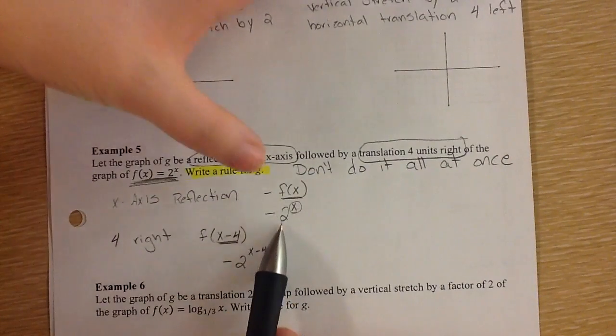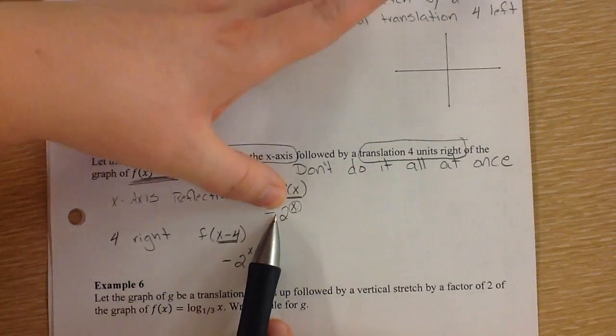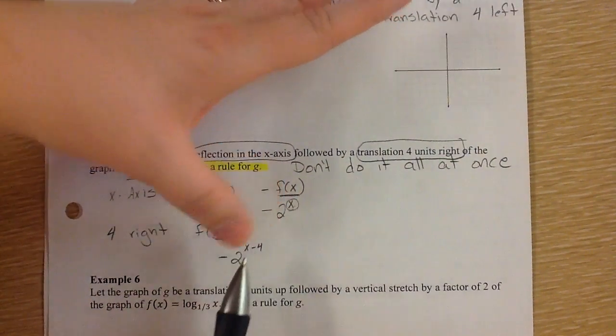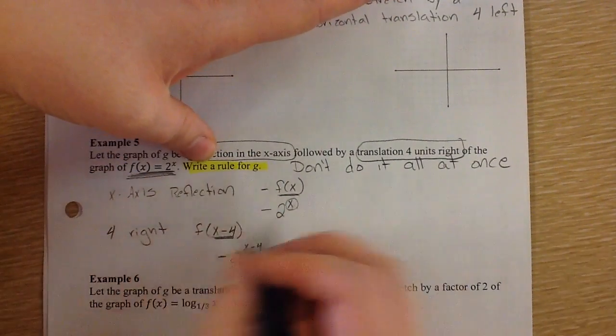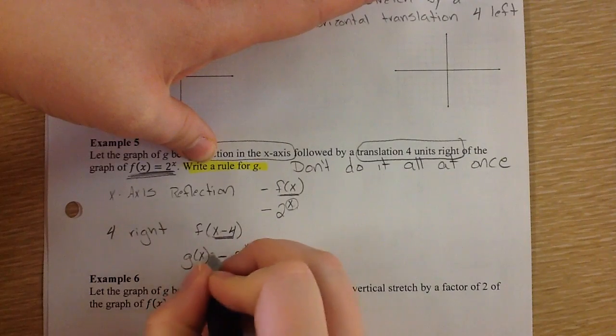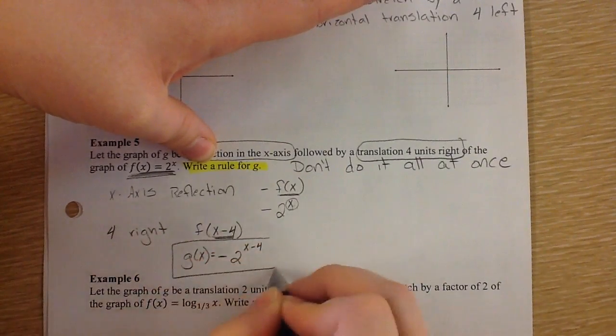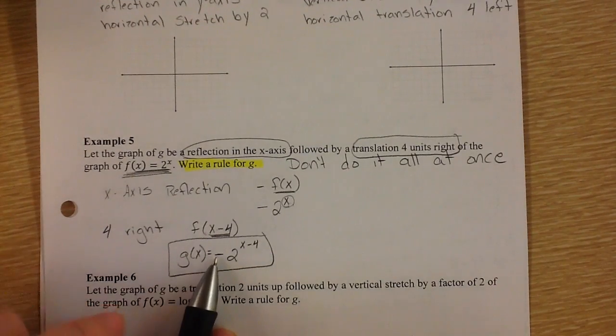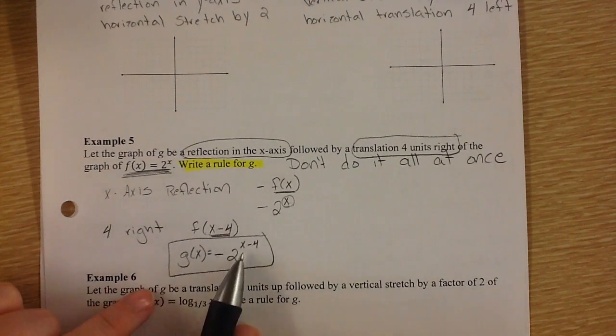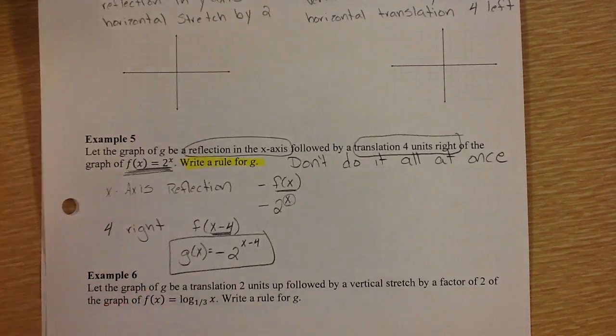So I did a reflection in the x-axis, got this. And now I want to take that and translate it 4 to the right, and I get that. And that's my new rule for g, so this is my g function. g of x equals negative 2 to the x minus 4. Again, this negative is going to reflect it in the x-axis. This x minus 4 is going to translate it 4 to the right.